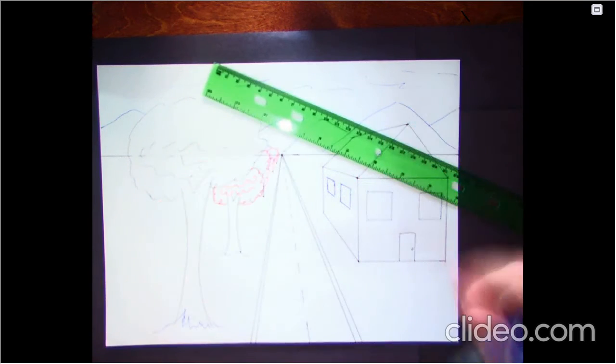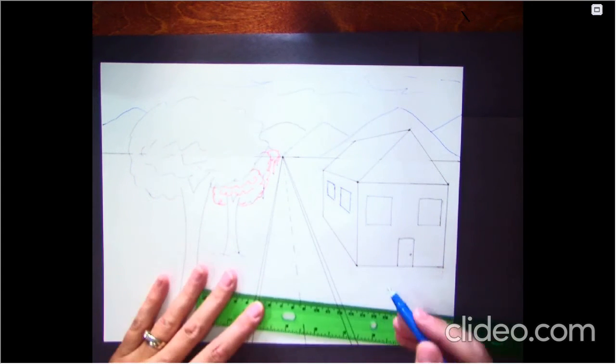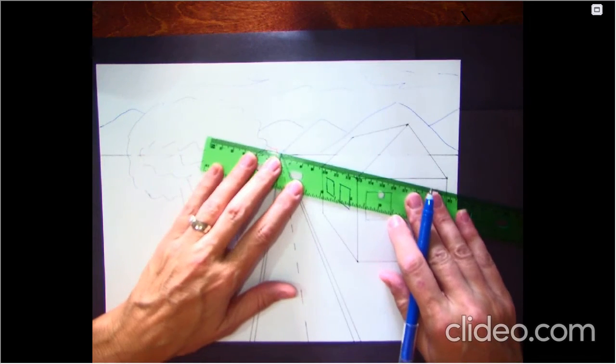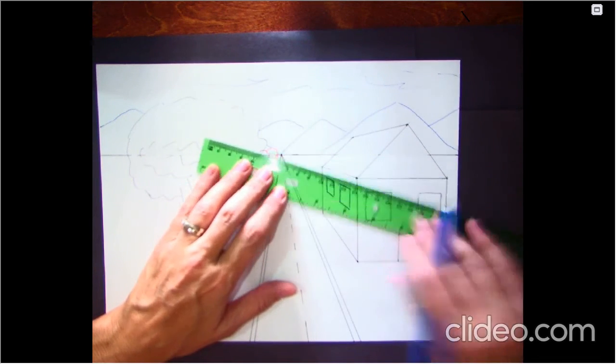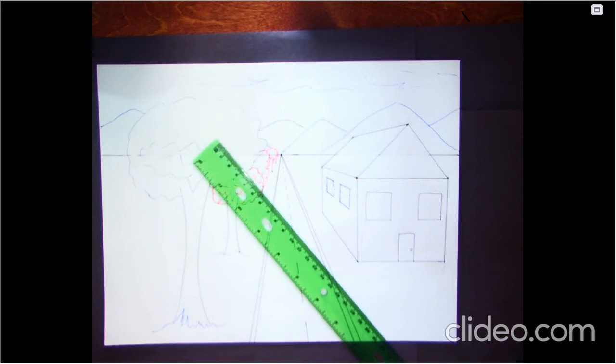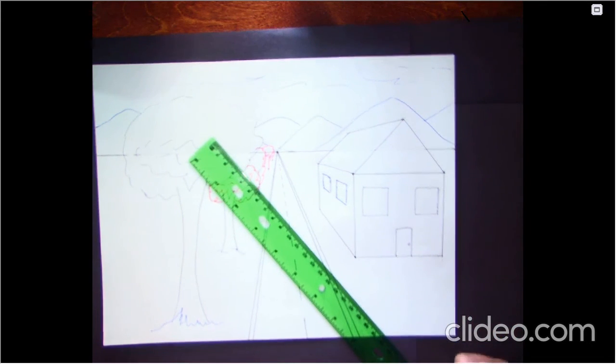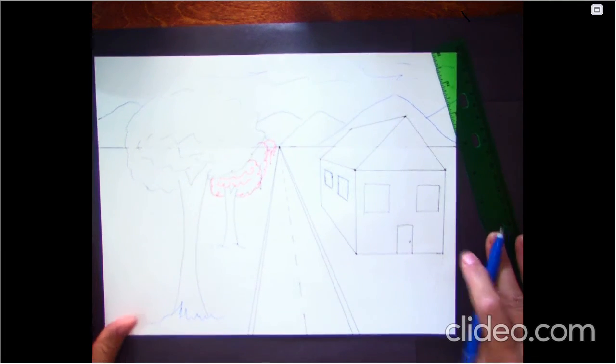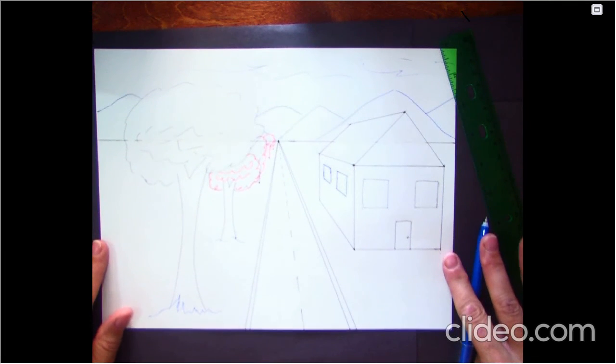All right, making sense. From here, you could add things like brick or shingles or anything you like. You can just color it flat, whatever makes you happy. You could add some bushes and trees in the front of your house, whatever you think is a good thing to do. All right. I'd like you guys to have a little fun with this.